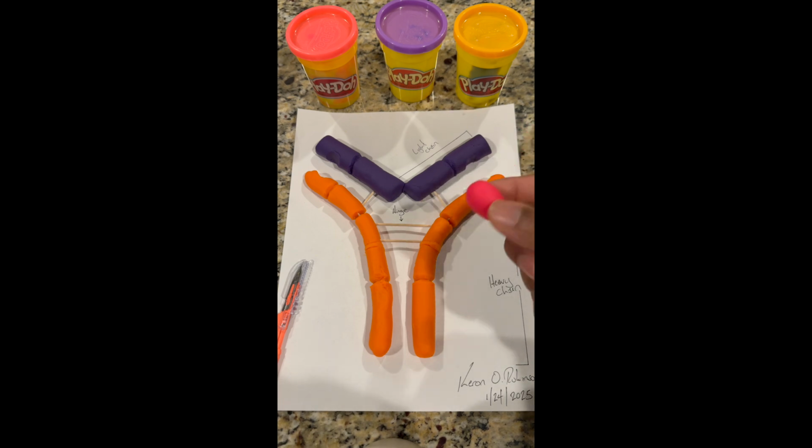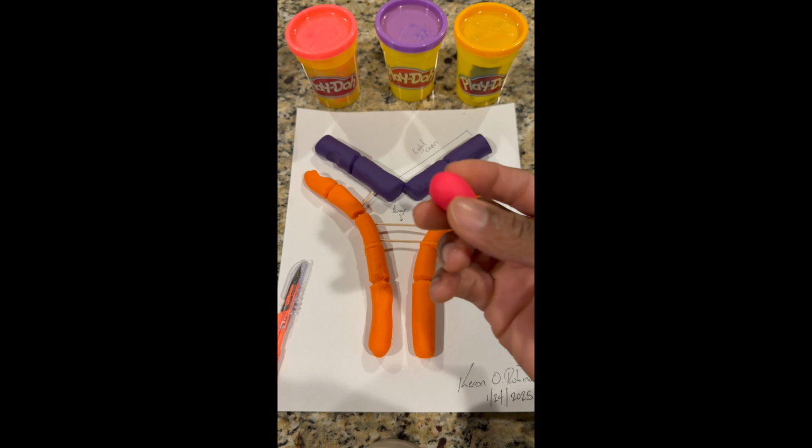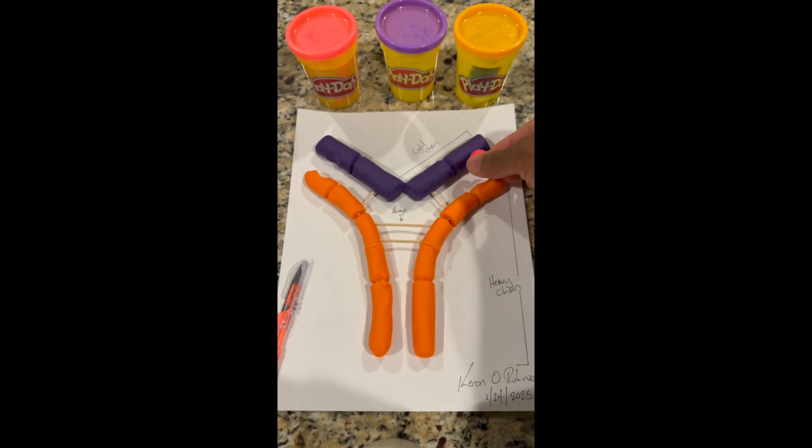So I've created a little antigen model here with the pink Play-Doh just to show how it fits directly into that groove there. And that's what constitutes that paratope, okay? So let's remove our antigen out of there and get back on subject here. So this is the region that is unique for each antibody, allowing it to recognize a specific antigen.